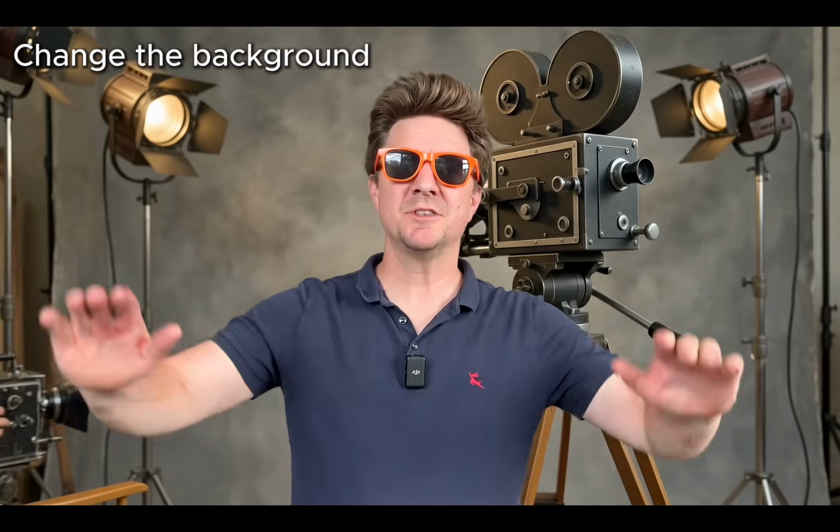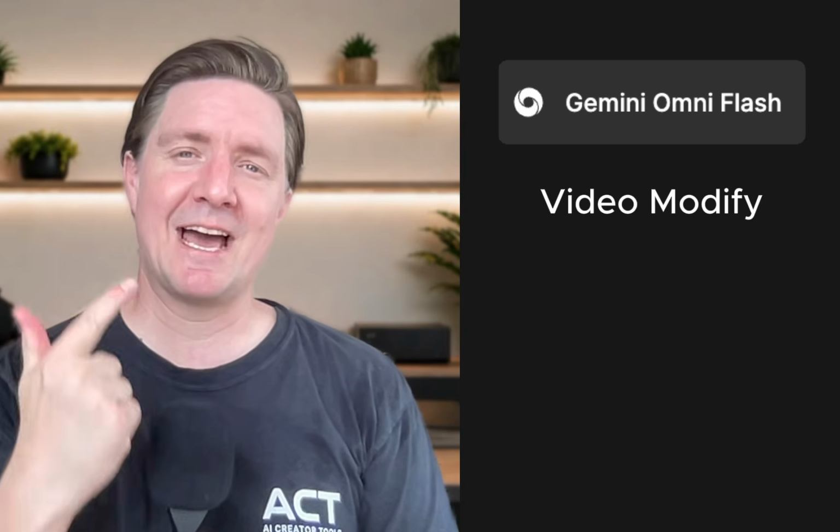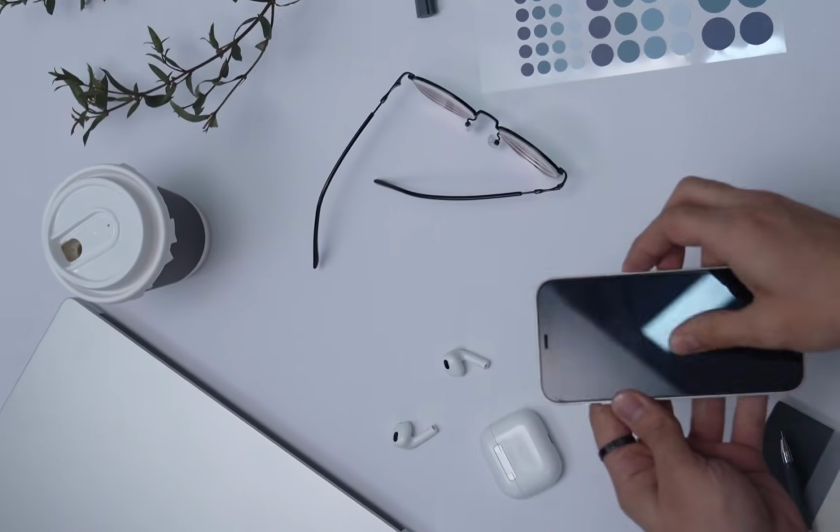No green screen, no VFX team, no reshoot. I just typed what I wanted and it happened. Quiet on set. Come on everyone. Lights, camera, action. In the next 10 minutes, I'll show you exactly how inside Dzine using Google's new Gemini Omni Flash model through 2 tools, Video Modify and Video Reference. And I'll show you the one thing this model does better than any other AI out there right now. And by the end, you'll be able to do this with the clip already sitting on your phone.